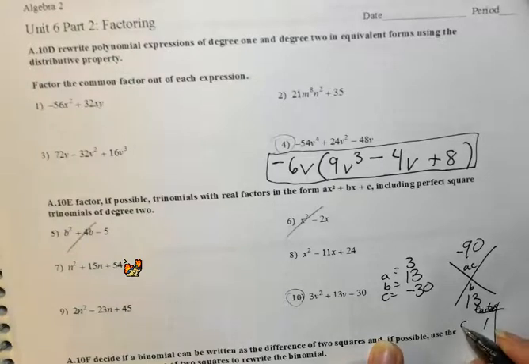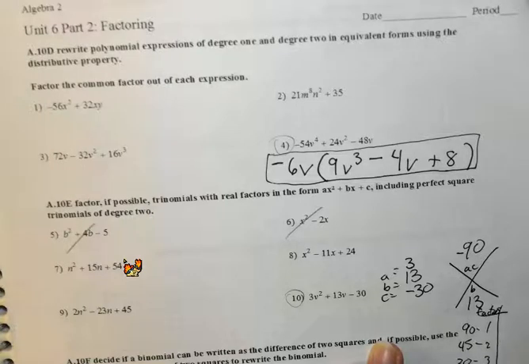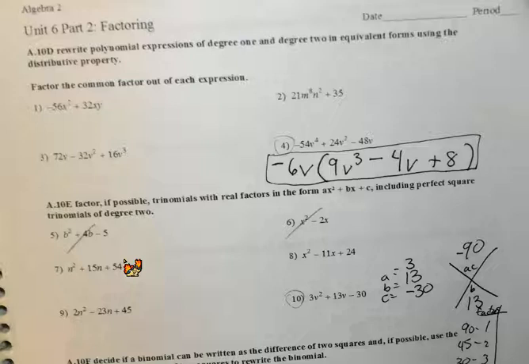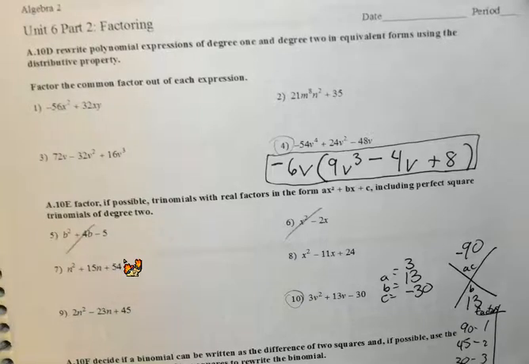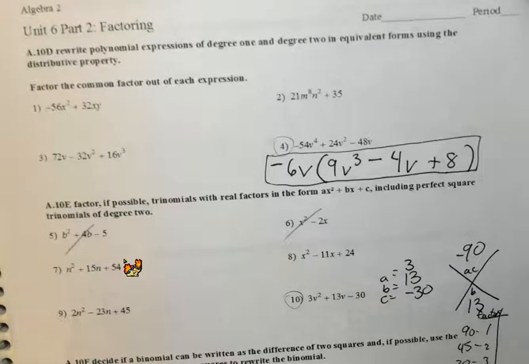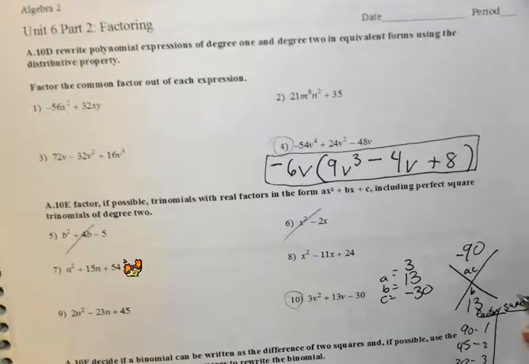So we have 1 and 90, 2 and 45, 3 and 30, 5 and 18, 6 and 15. 7 doesn't go in there evenly, 8 doesn't go in there evenly, and then we have 9 and 10. So then we're going to find the differences, the sums, and it should be 13.